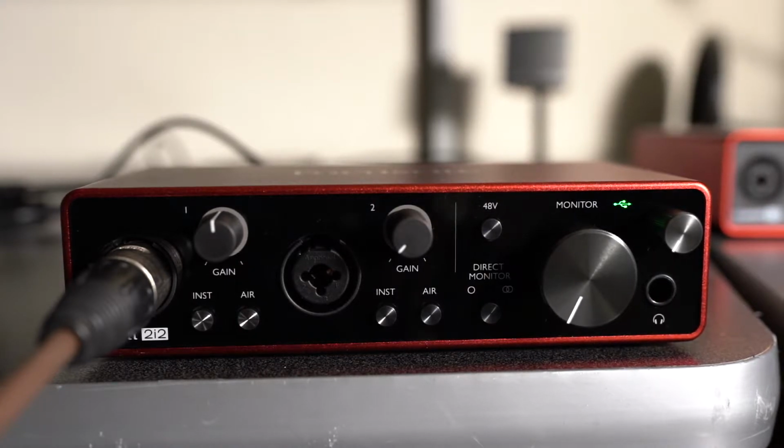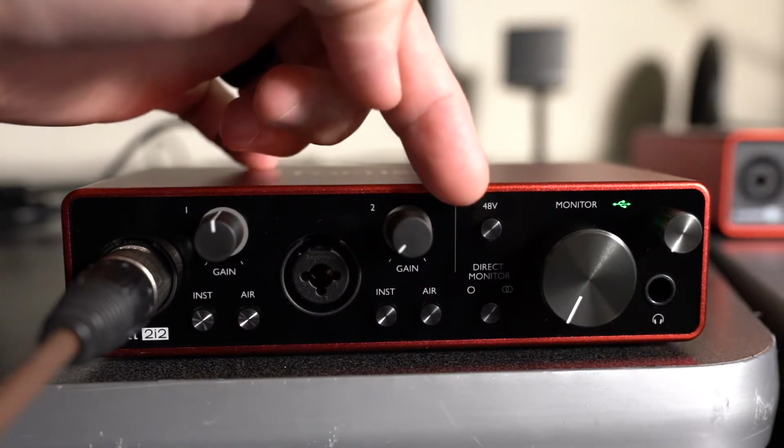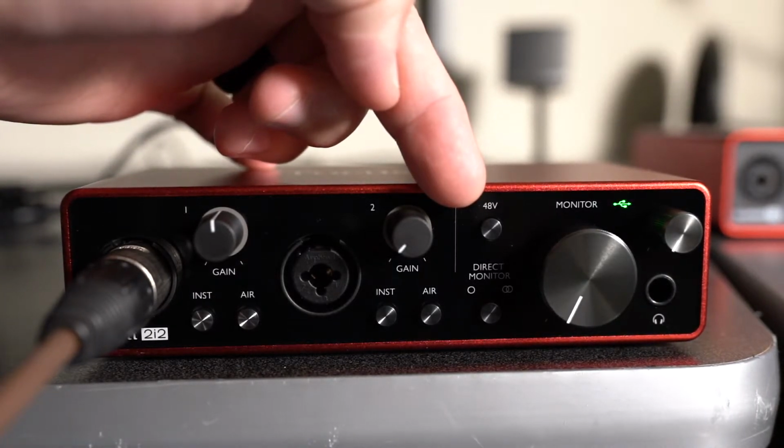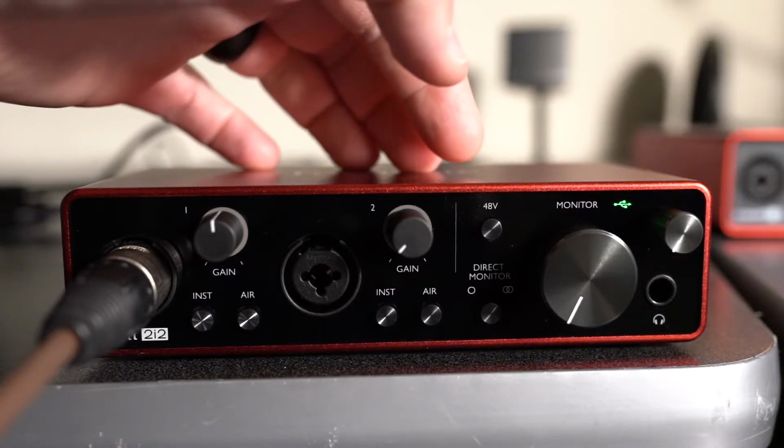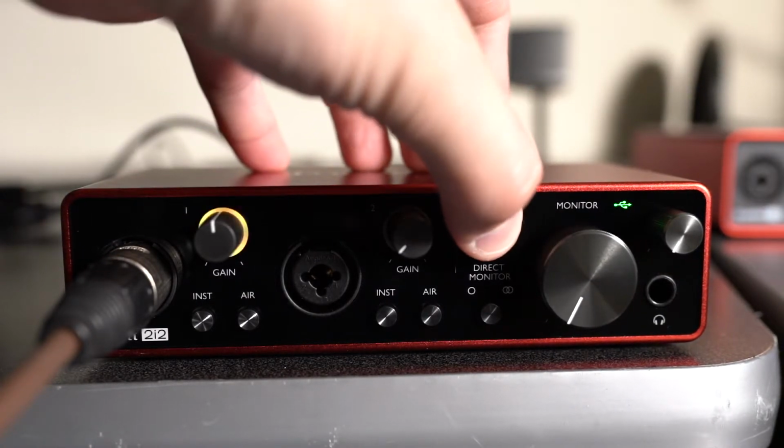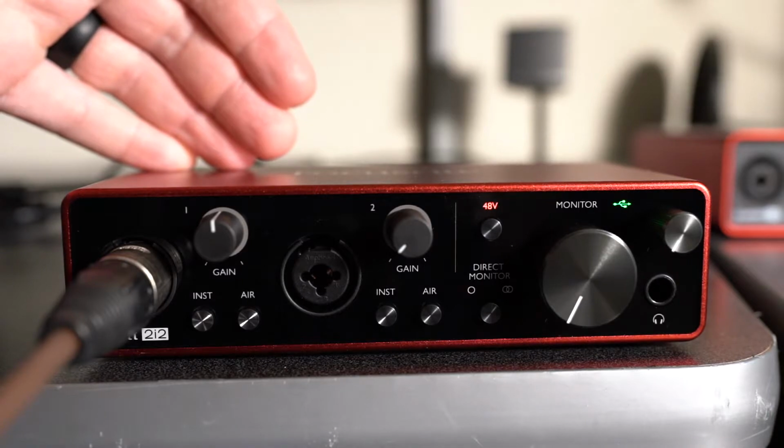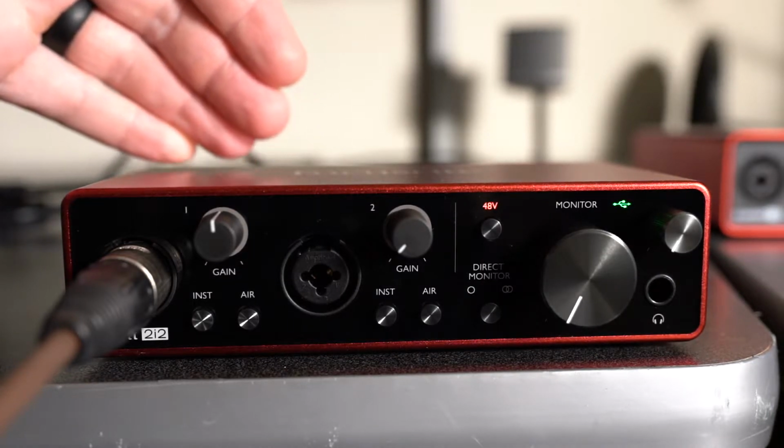and which in most cases for your condenser mic, you'll need to run phantom power, which is the 48V switch here. So go ahead and make sure your microphone is plugged in first. Push that button. It'll illuminate red, and that should show that you are now getting phantom power to your microphone.